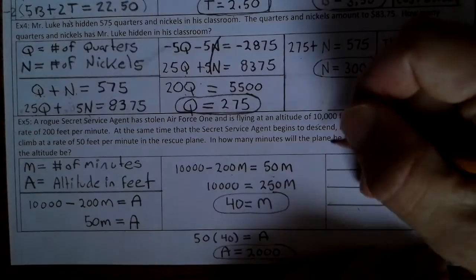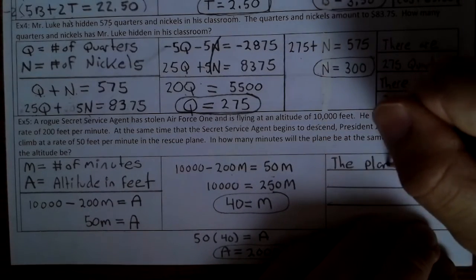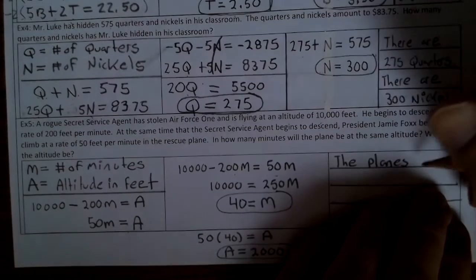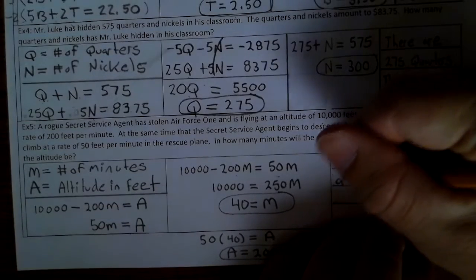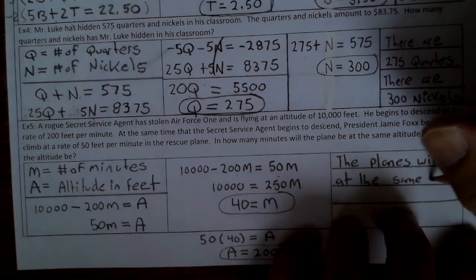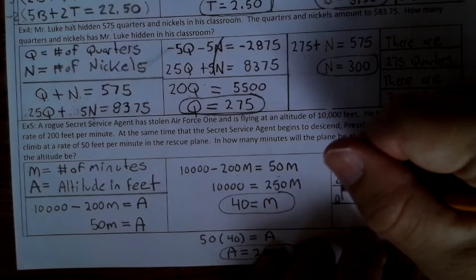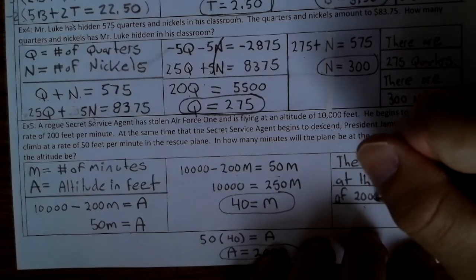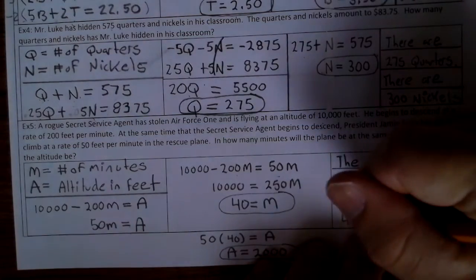So we can say that the planes will be at the same altitude of 2,000 feet in 40 minutes.